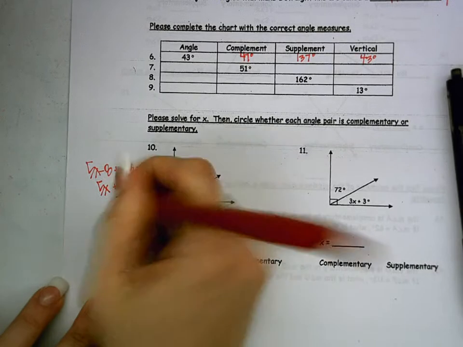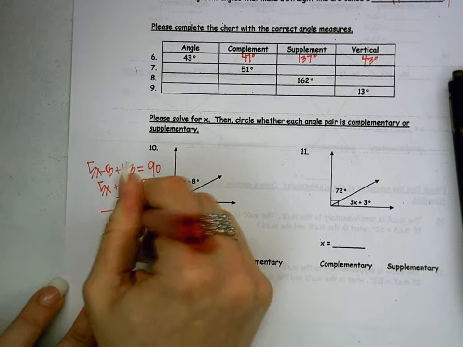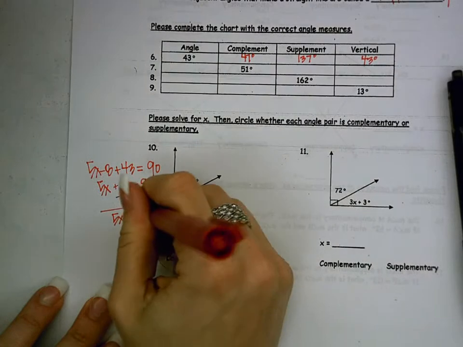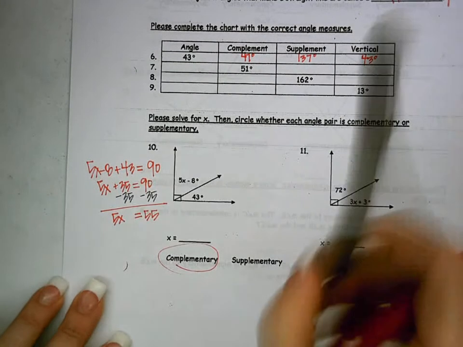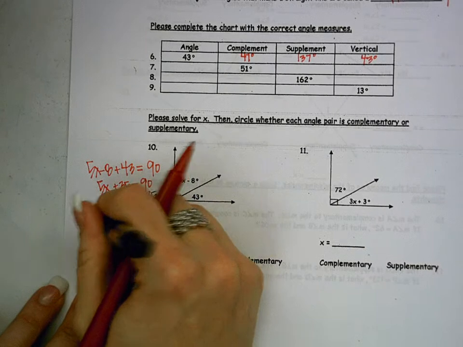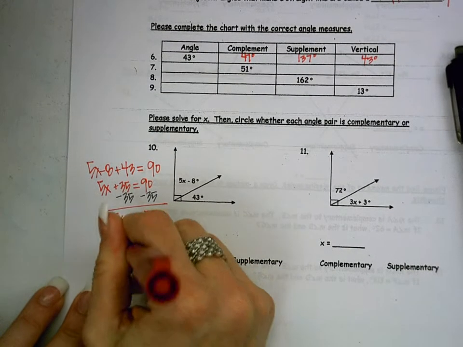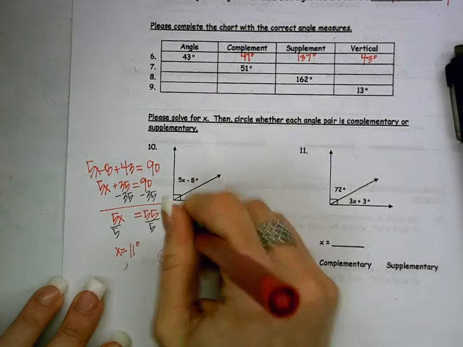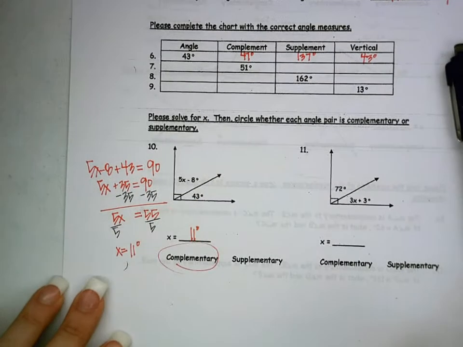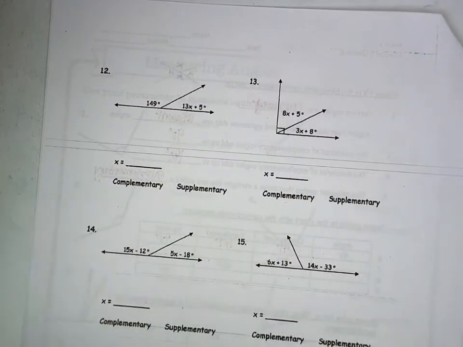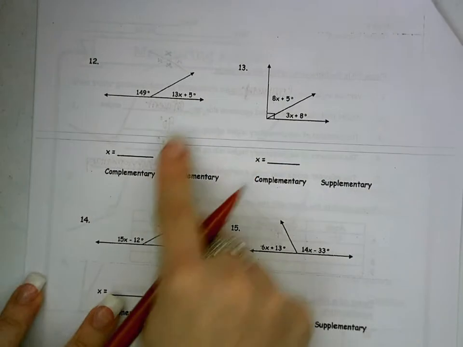If you subtract, we get 5x equals, what's 90 minus 35? 55. And then how do you get x by itself? Divide by 5. So we should get x equals 11 degrees. So you plug in 11 degrees. Now you should be able to do number 11 all by yourself. You're going to set it up exactly the same. You guys can do this one.